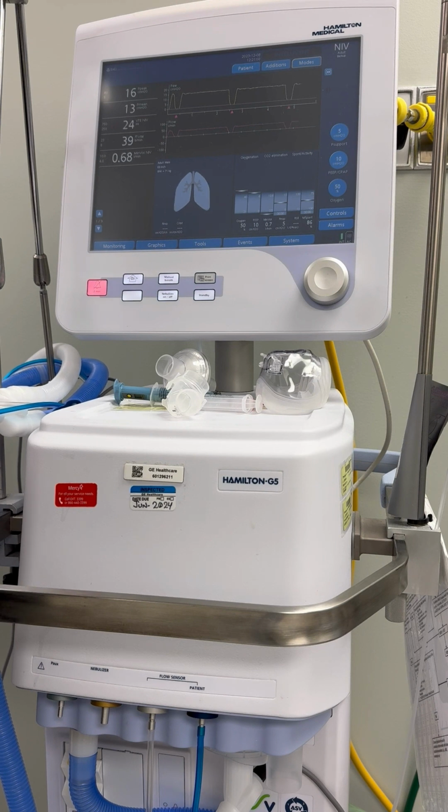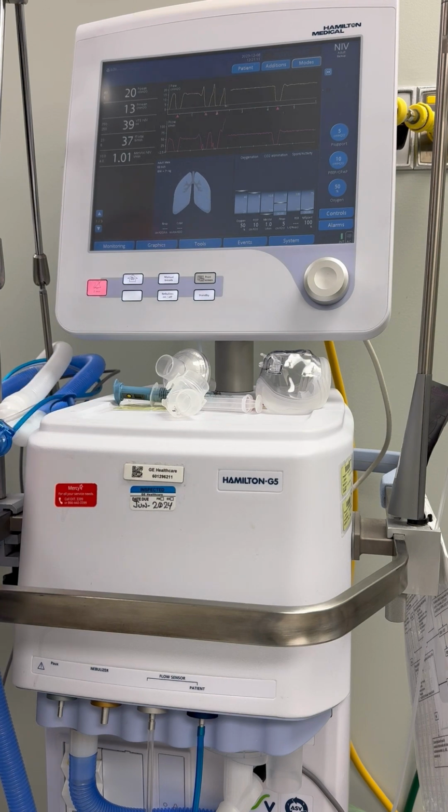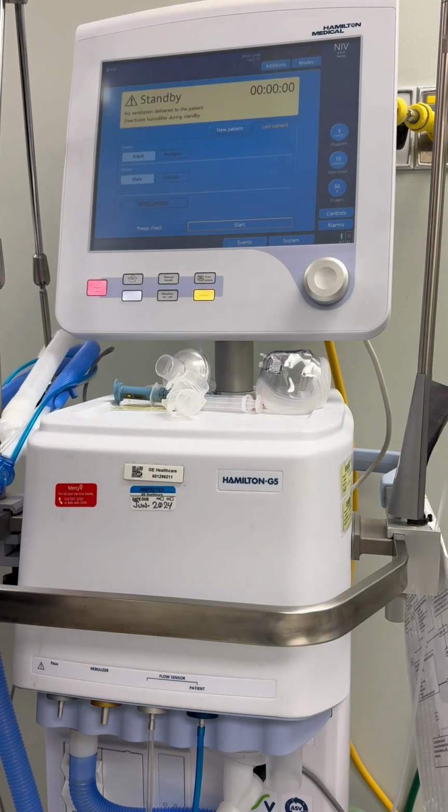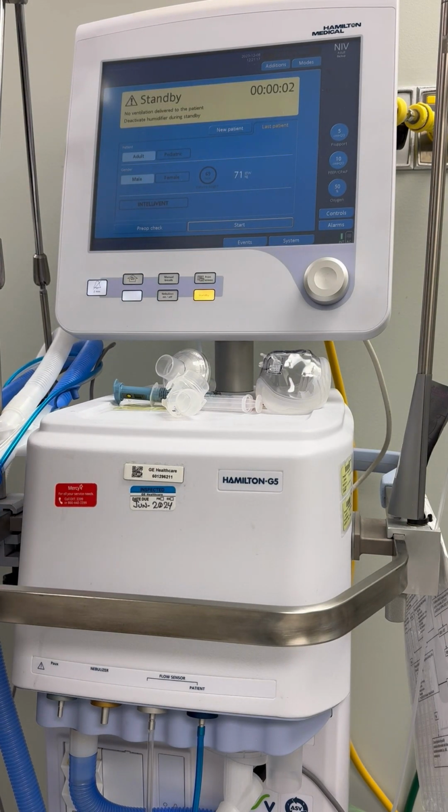You can see your exhale tidal volume, your peak pressures, respiratory rate, and see how many breaths the patient has actually triggered. So let's go ahead and place it back in standby here. I just had the mask held up to my hand just to give you guys a little bit of a waveform here to see. Okay, so let's talk about NIV ST.